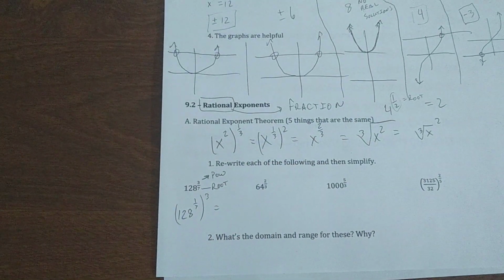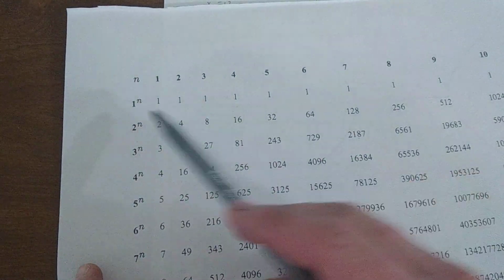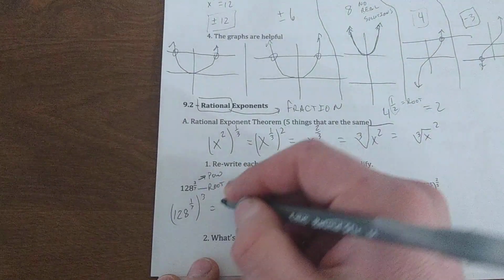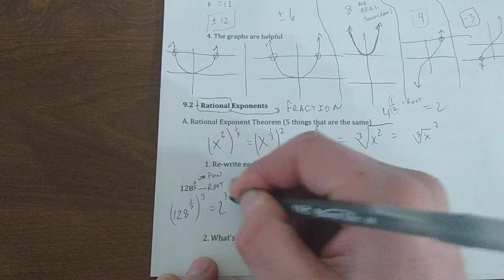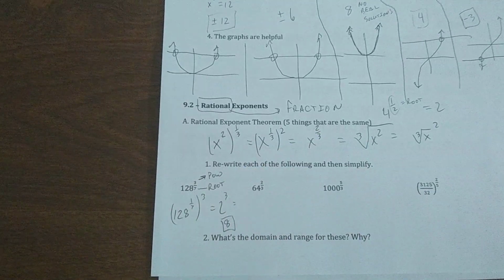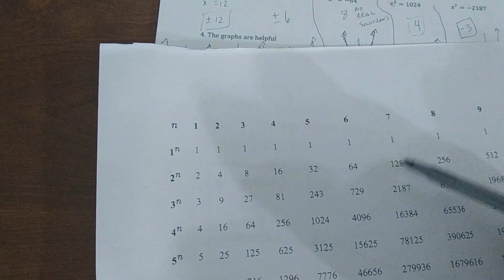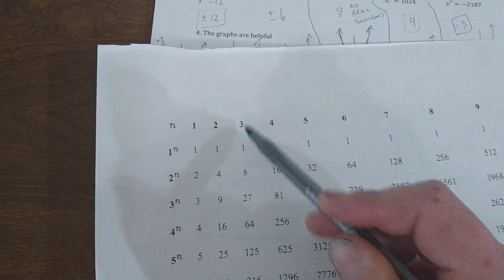So on your paper, let's try it. The 7th root of 128 is 2. And then we're going to power it by 3, so my final answer is going to be 8, because 2 cubed is 8. If you want a quick way to do it, you can go the 7th root of 128 is 2, and 2 cubed is 8. You can do it all right on your paper.